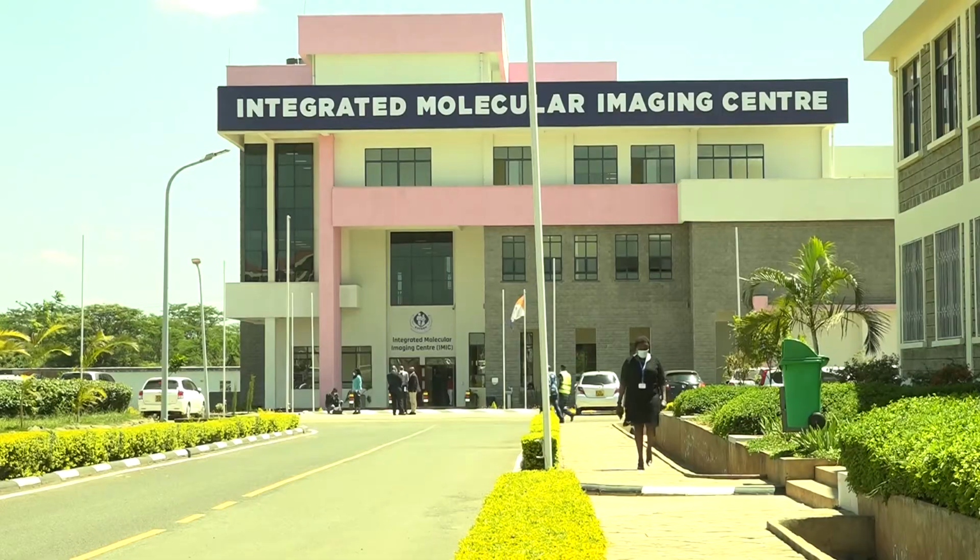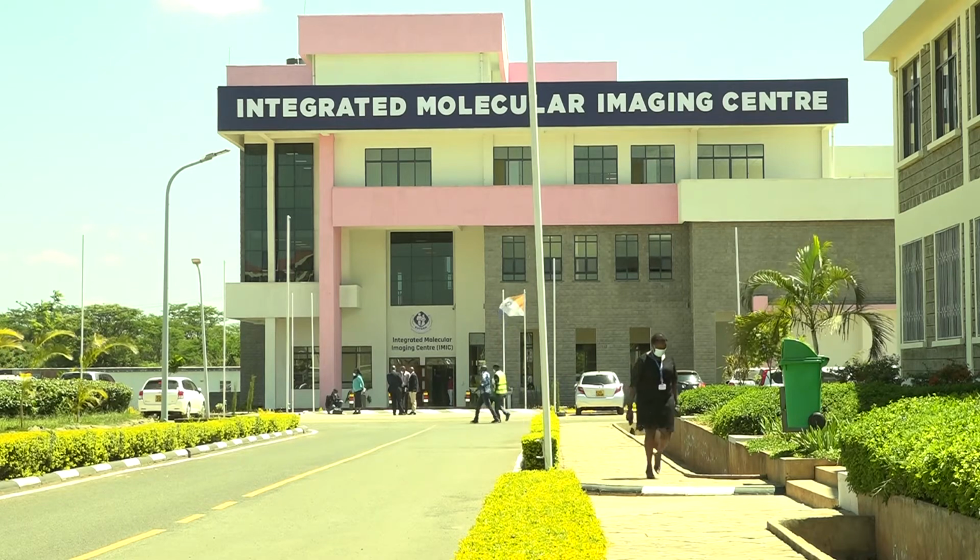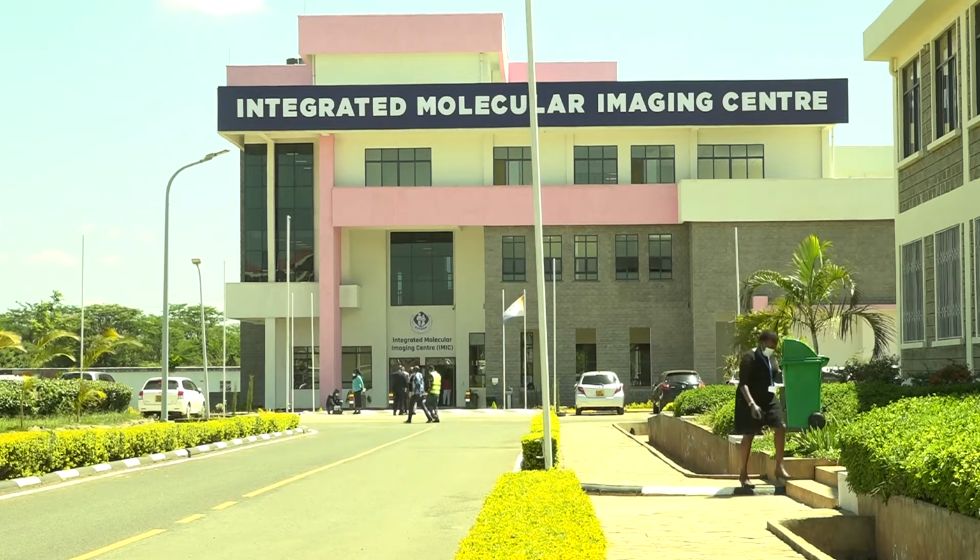To make sure that they're stable, and once we get a referral from the oncologist, we inject the patient with something called FDG, fluorodeoxyglucose, and this is the one which gets concentrated. It's a glucose analog basically. It gets concentrated in the cancerous cells in the body. So depending on the area of affection is what the doctors now decide where the treatment should be given.